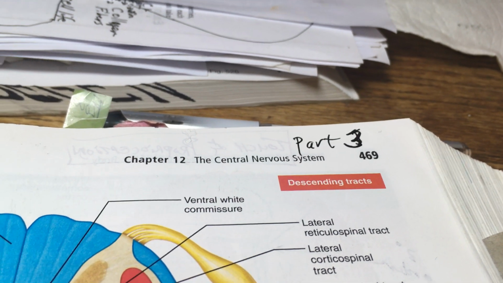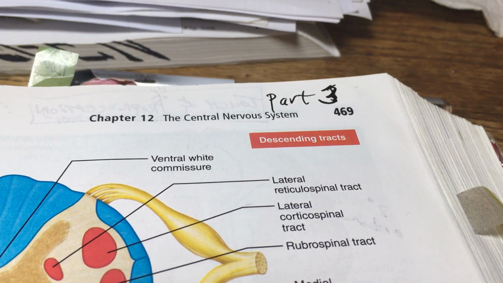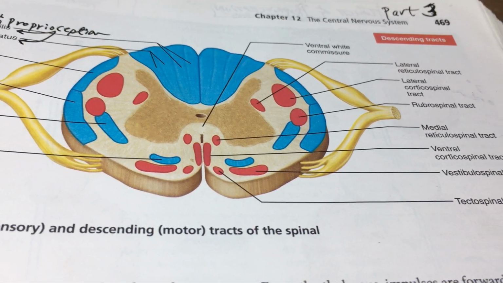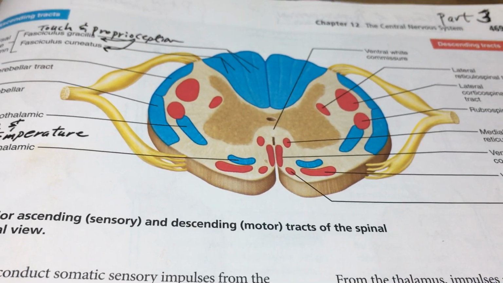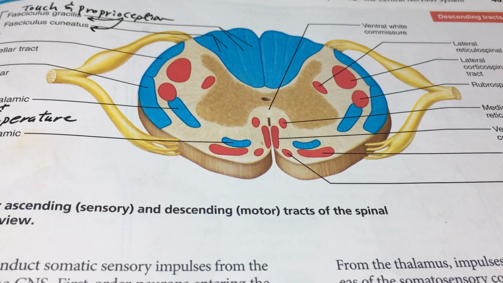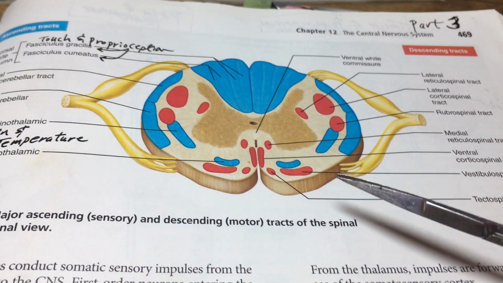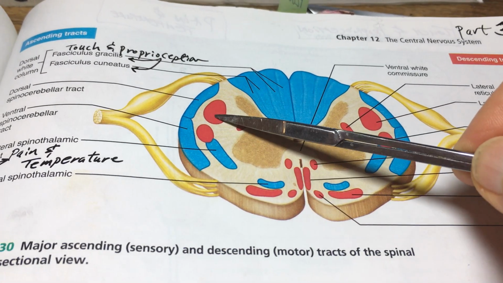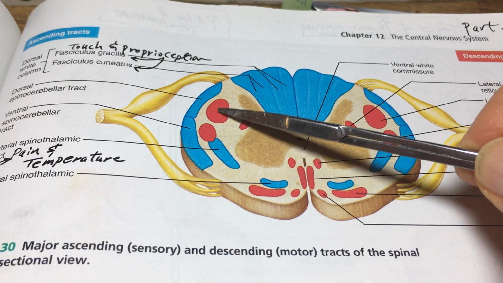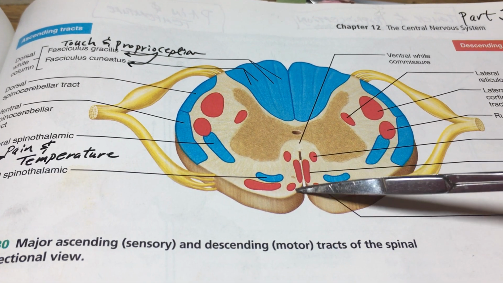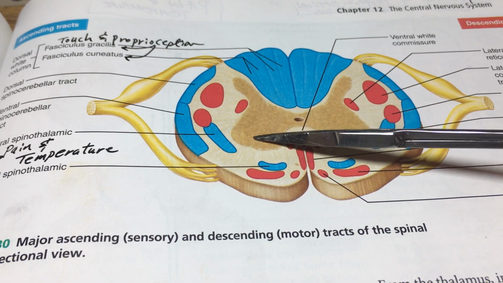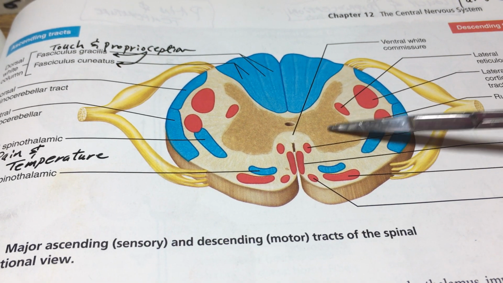It's part 3, and we're still looking at the house wiring in the spinal cord. There it is now. Okay, so basically they've given us some information about the ascending is in blue, the descending is in red here, so red means that these are motor tracts coming on down. Whenever you see gray matter, of course, those are cell bodies, and there's synapsing going on there.